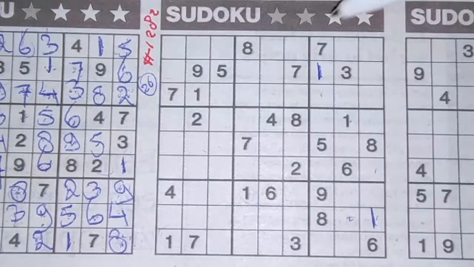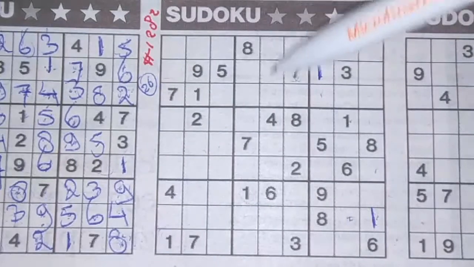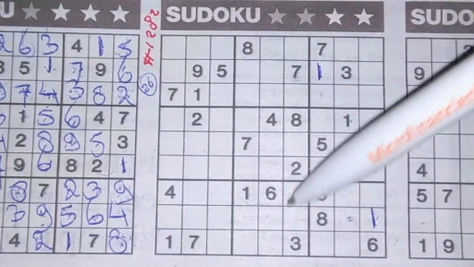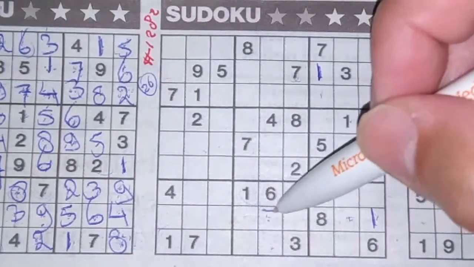How about the 7? 7 in this column, 7 in that column, so in the middle column the only two places for the 7 should be here or there. We see here 7, no 7 there, 7 should be here.